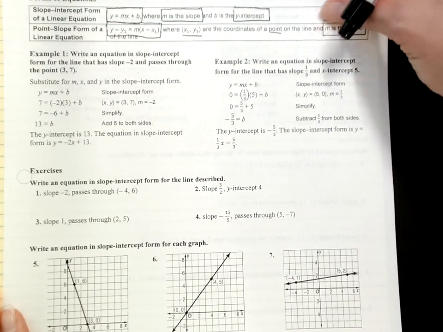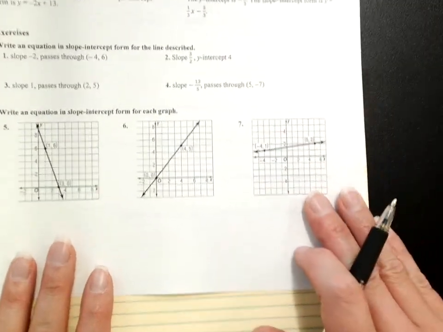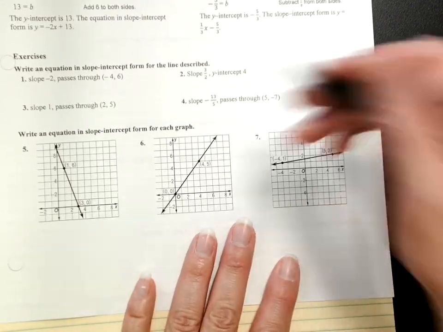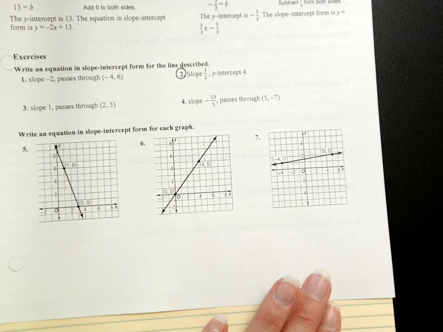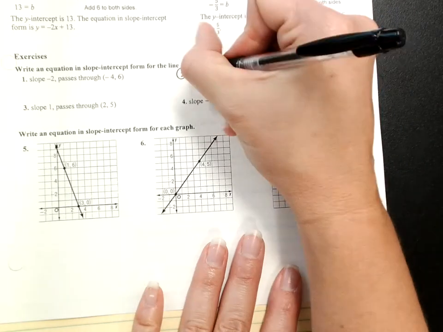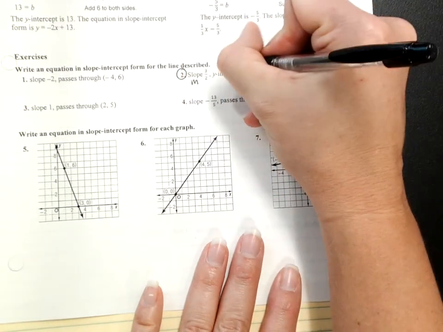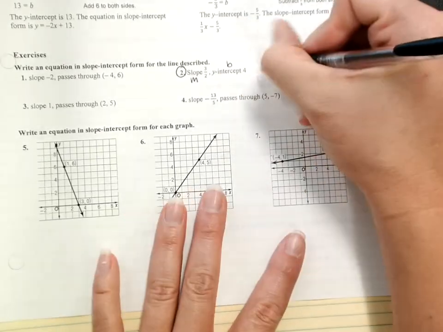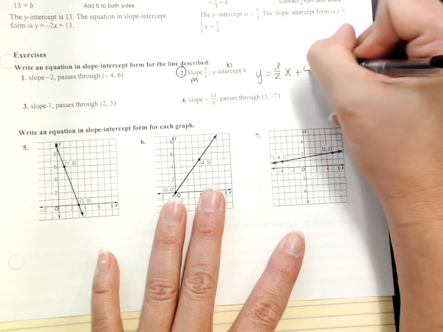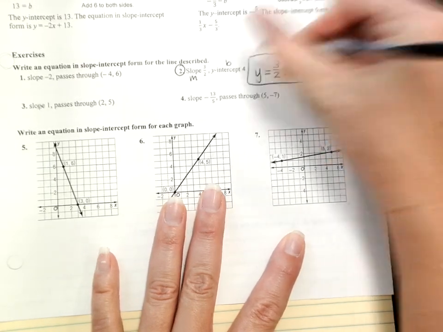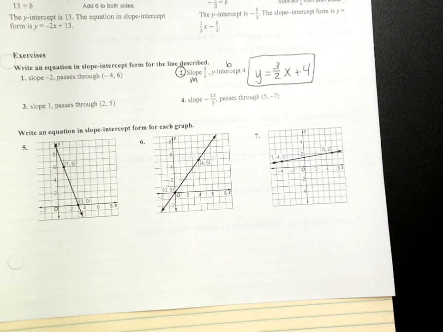So looking at this example right here, I'm actually going to go just a tiny bit out of order because I want to start with question number 2. It says the slope is 3 over 2, the y-intercept is 4. Well, they have given you the m and the b, so your equation here is just y equals 3 over 2x plus 4. Nice and easy, right?